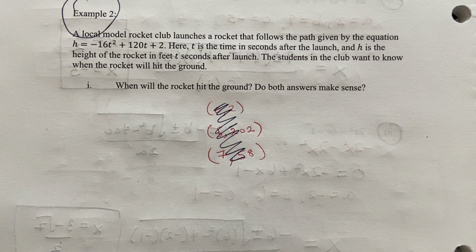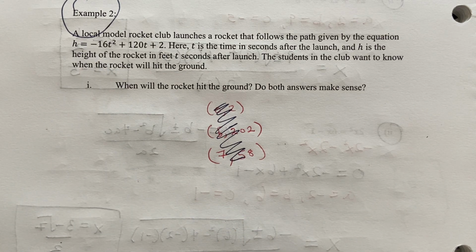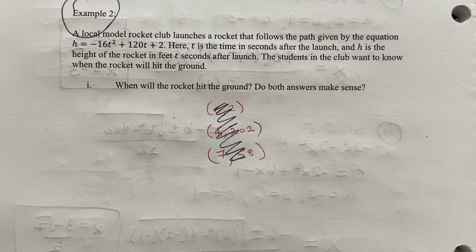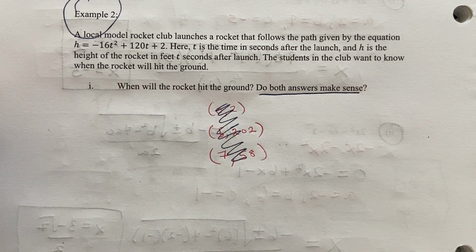It says a local model rocket club launches a rocket that follows the path given by this equation: h equals negative 16t squared plus 120t plus 2. Here, t is the time in seconds after the launch, and h is the height of the rocket in feet, t seconds after launch. The students in the club want to know when the rocket will hit the ground. When will the rocket hit the ground? And then there's this follow-up question. Do both answers make sense?